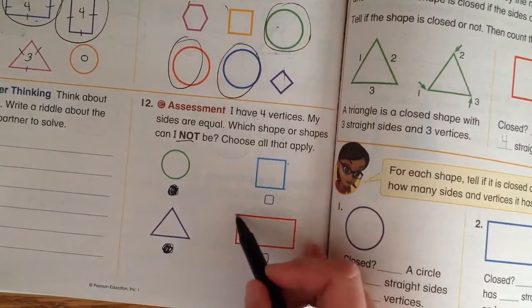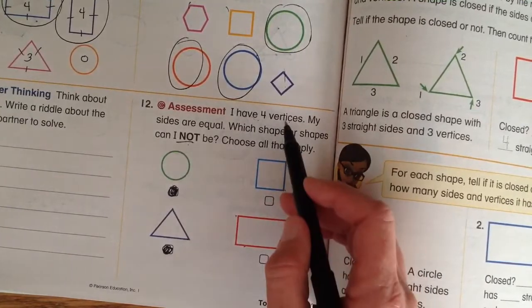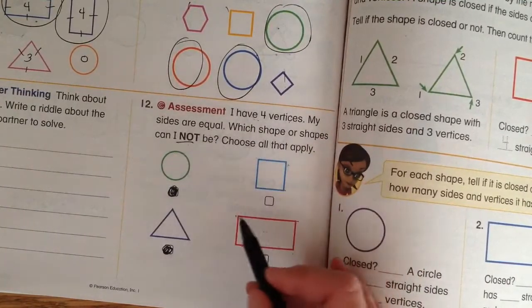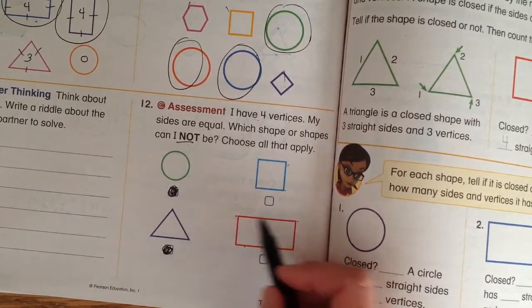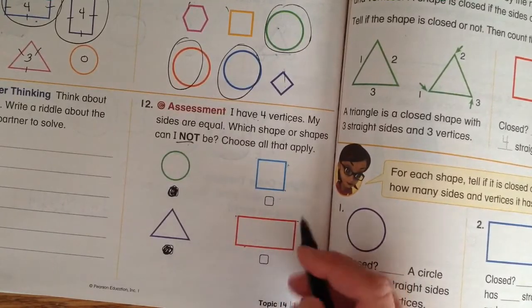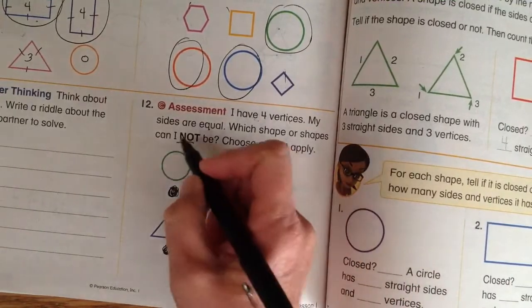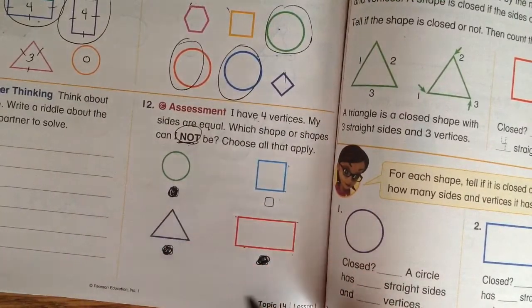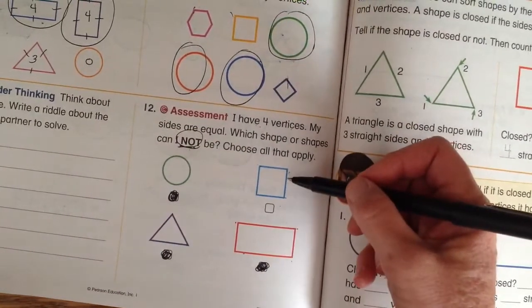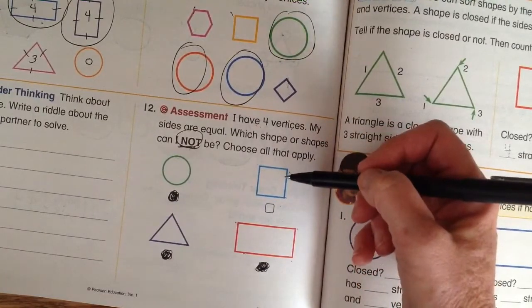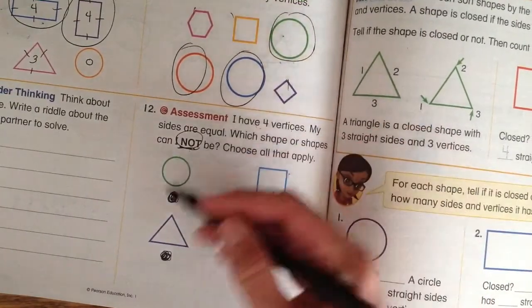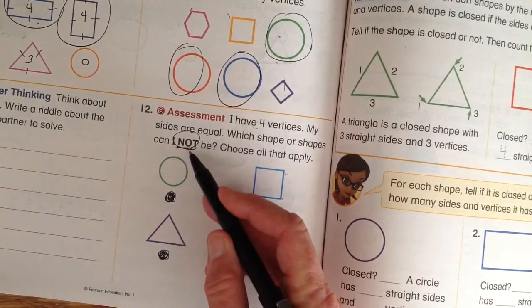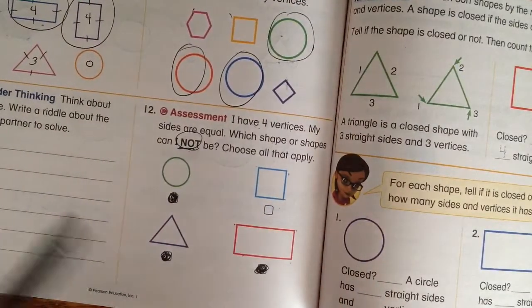This one I have 4 vertices. 1, 2, 3, 4. Yes. My sides are equal. Are these sides all the same size? No, this one's really long and this one's shorter. So this one cannot be our shape. So we would mark all of these because none of these can be our shape. This is the one that has 4 vertices and the sides are equal. So sometimes the question gets tricky and you have to really watch and make sure that you mark the right thing.